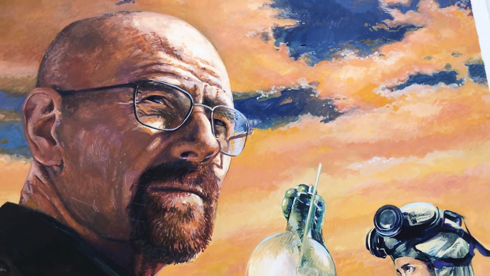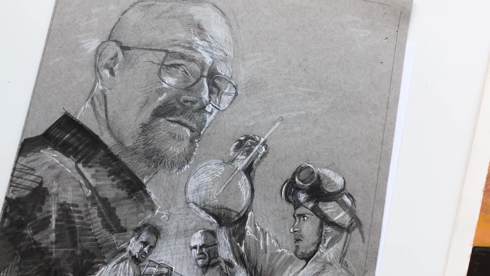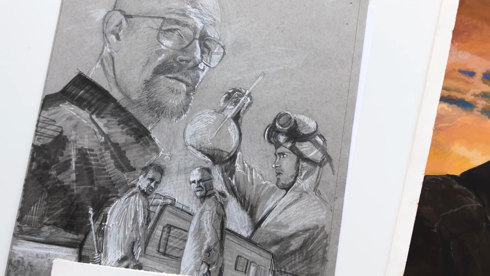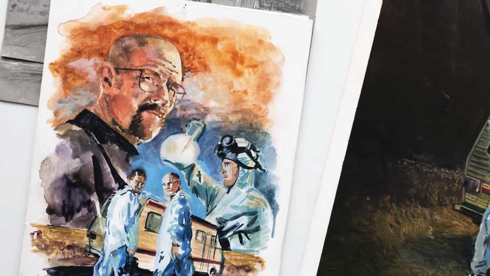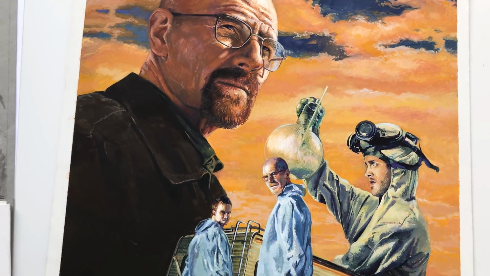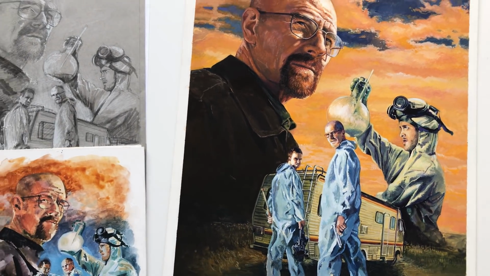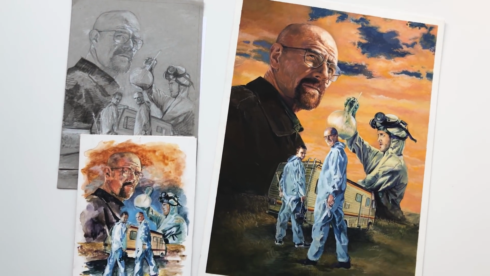I think that taking the time to develop your paintings from the sketch phase all the way to the finished piece is super helpful, so I hope that you guys find it helpful too and try to apply these steps to your illustrations. And that's how I created this Breaking Bad piece. I was super happy with it, but now let's take a look at another piece where I used a similar process.